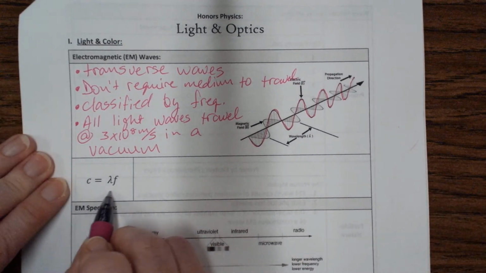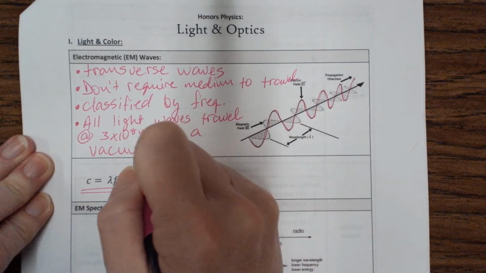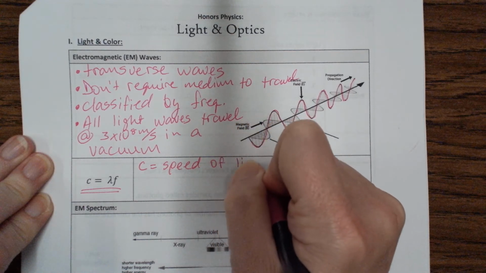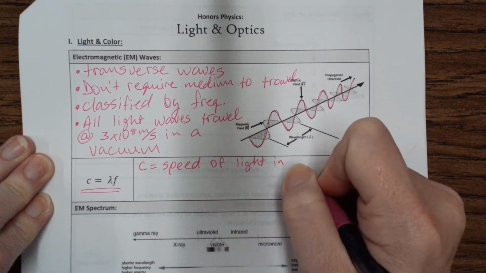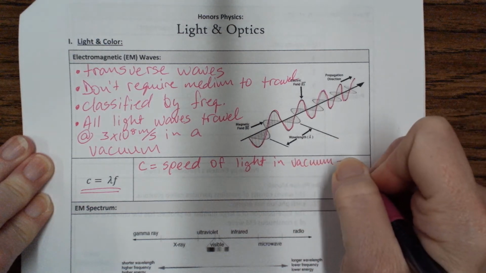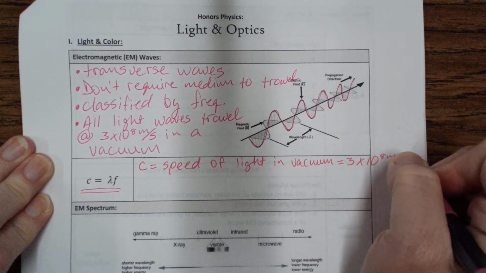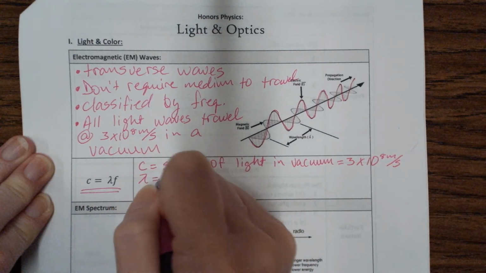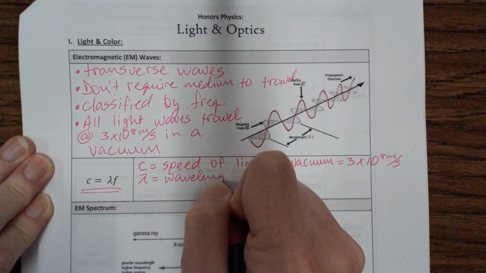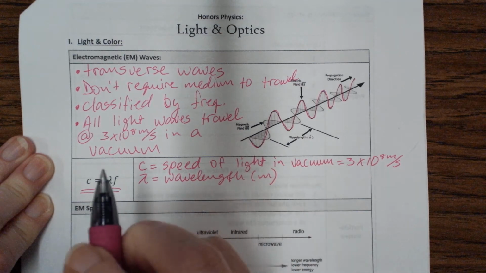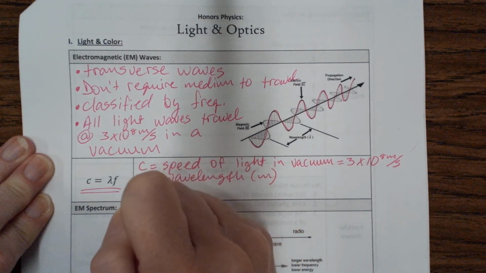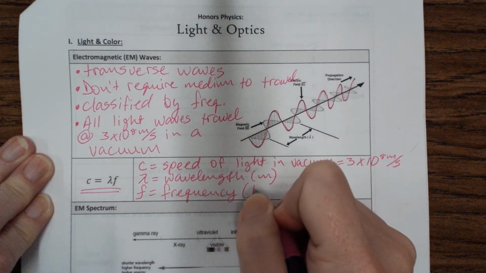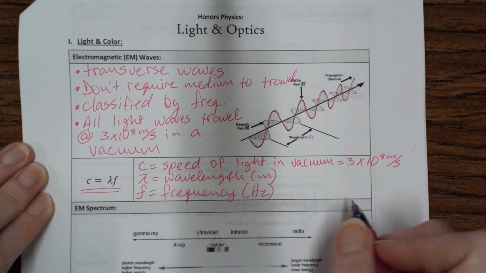All right, so you've seen this formula before. This is on your formula sheet. This is where c is the speed of light in a vacuum, which is 3 × 10⁸ meters per second. Okay, and the lambda, this is wavelength, which is in meters and not anything else, just meters. And then frequency, which is in hertz, which is a cycle per second.